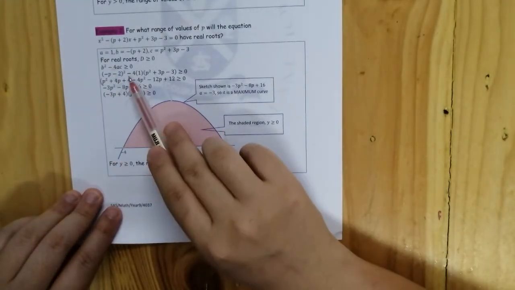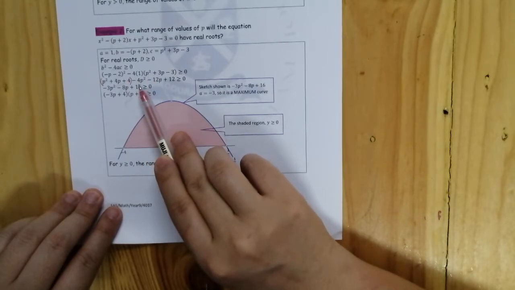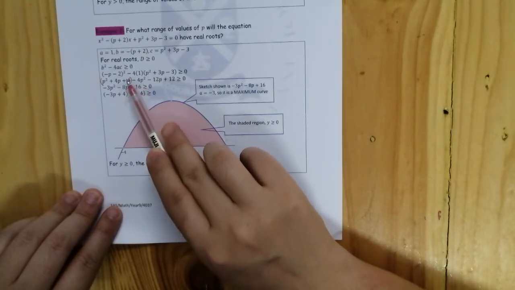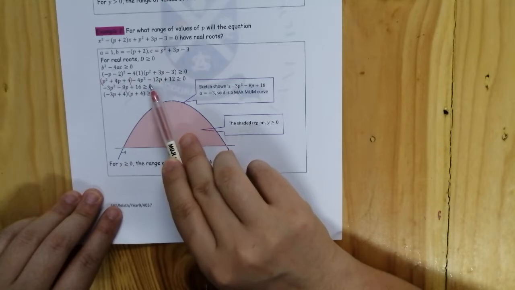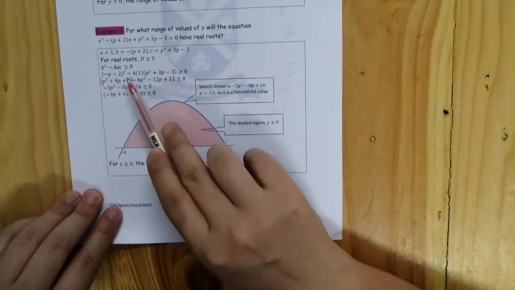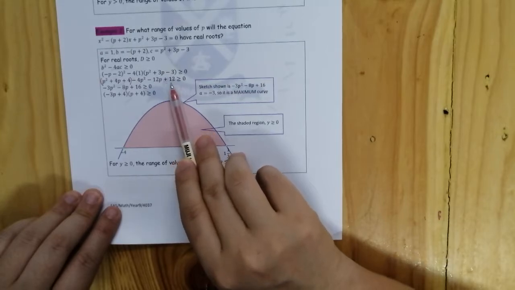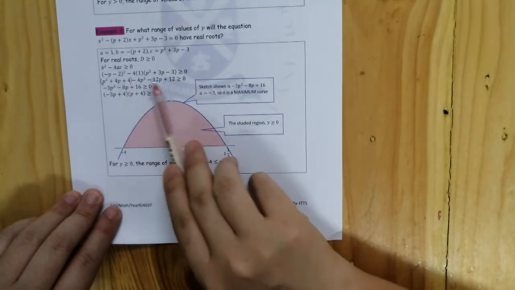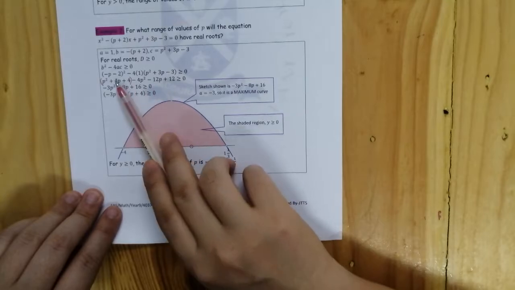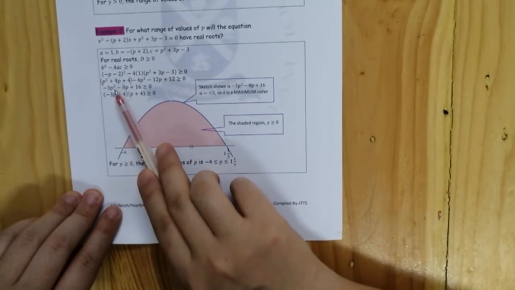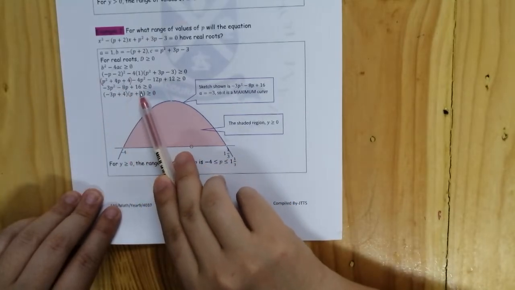Then next, negative 4 times p squared gives you negative 4p squared. Negative 4 times 3p gives you negative 12p. And negative 4 times negative 3 gives you 12. Then simplify this expression. You will get negative 3p squared minus 8p plus 16.